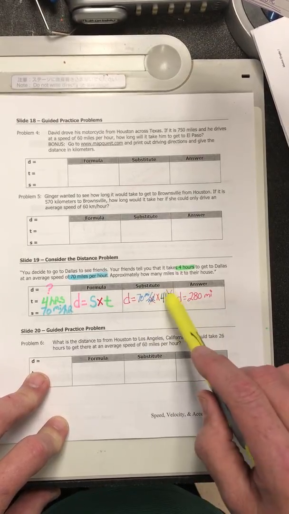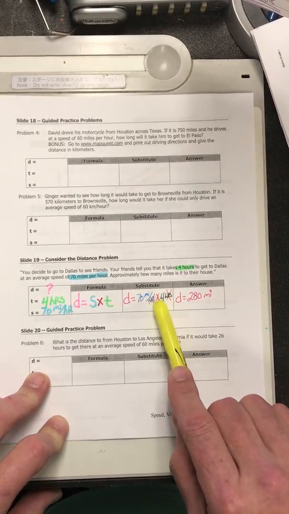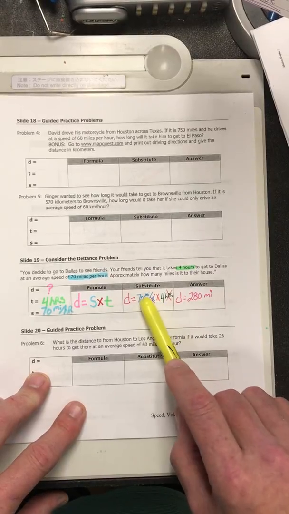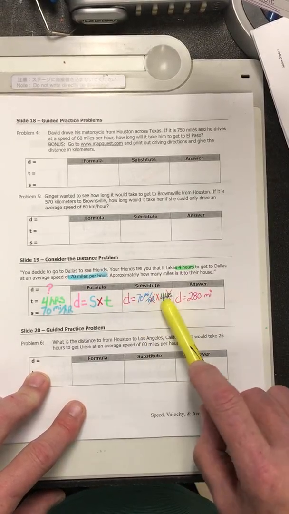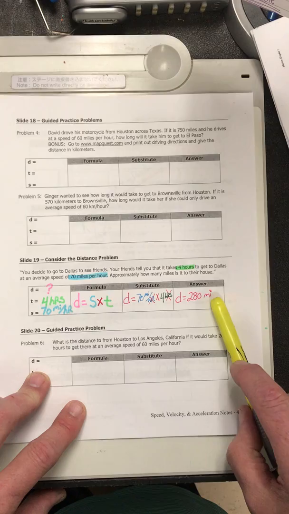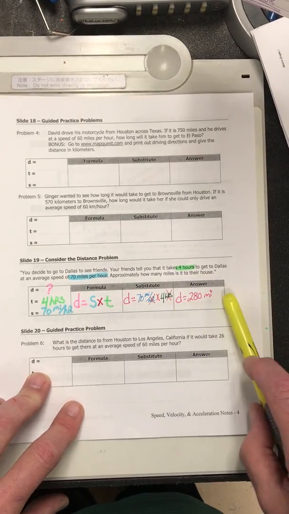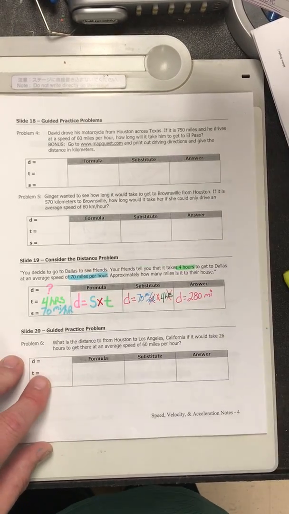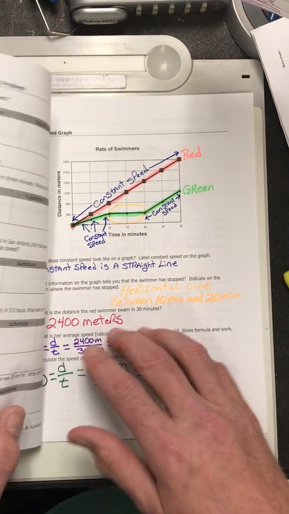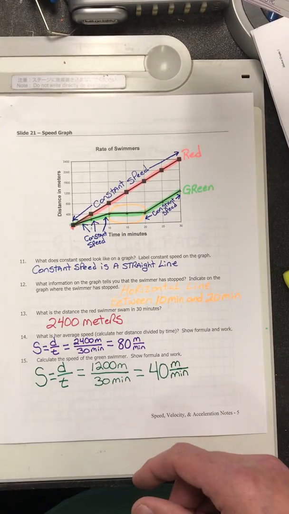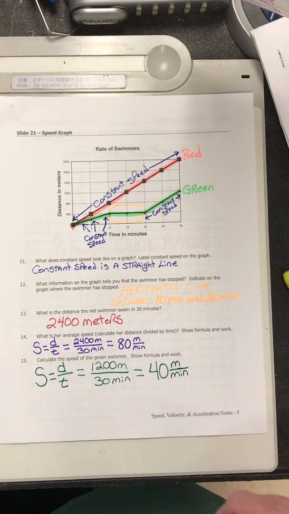Remember, hours cancel out because they're on each side of the math symbol. That leaves you with miles. 70 times 4 is 280 miles. So your answer is 280 miles. Do the next problems the same way.